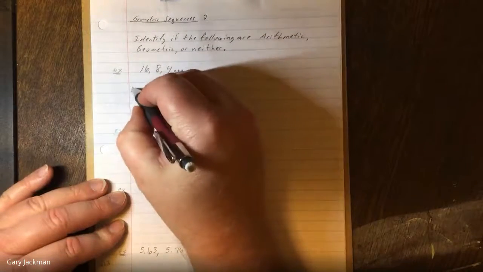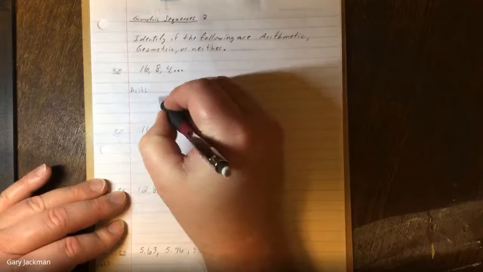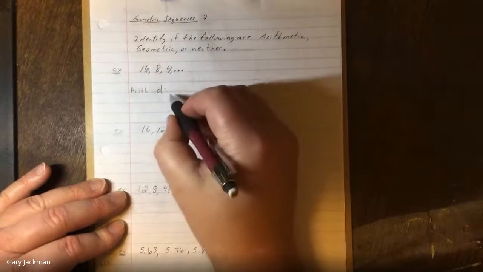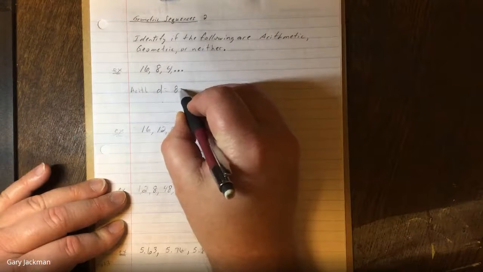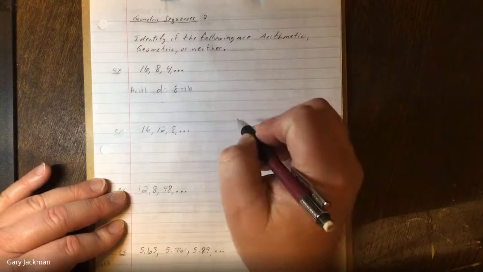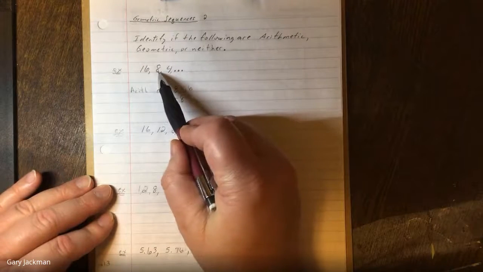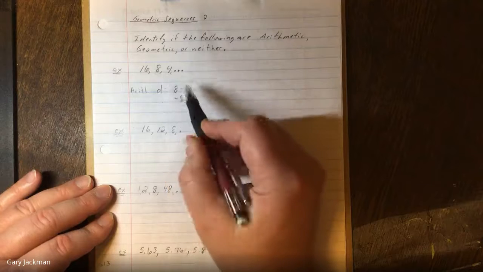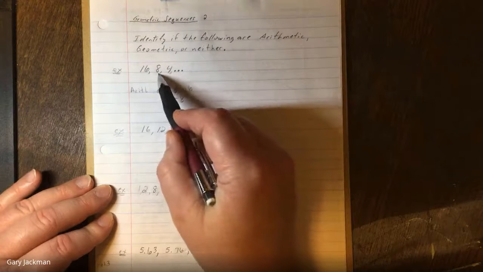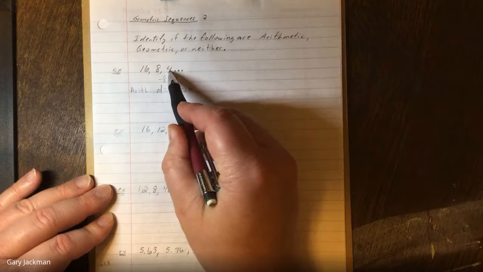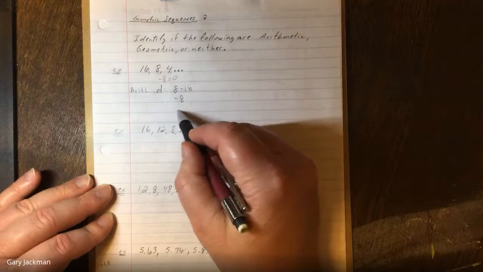So this first one right here, it doesn't matter what we check. I'm going to check for arithmetic first. So that means I'm looking for d, a common difference, and that means taking the second term minus the first term. If I take 8 minus 16, I get -8. So that would imply in order for it to go from 8 to 4, I'd have to subtract 8. Well, if I take 8 minus 8, I get 0 and not 4. So I can say no with the arithmetic.